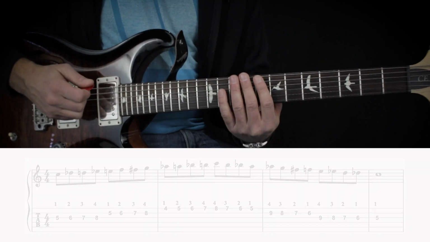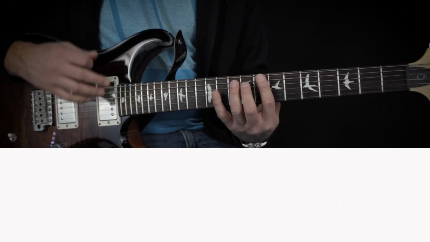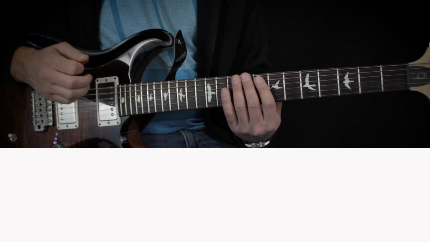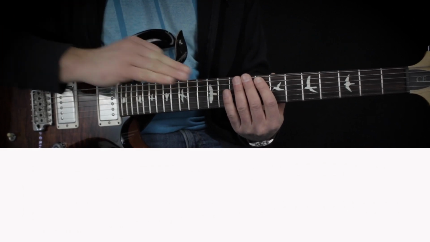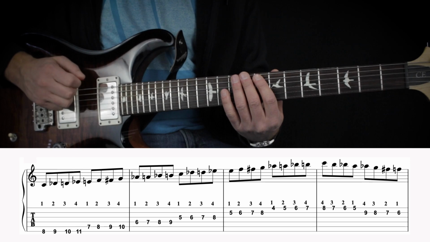Now here's another way we can practice the chromatic scale. This will be a little bit of a longer version, and it has this really cool meandering diagonal form to it.